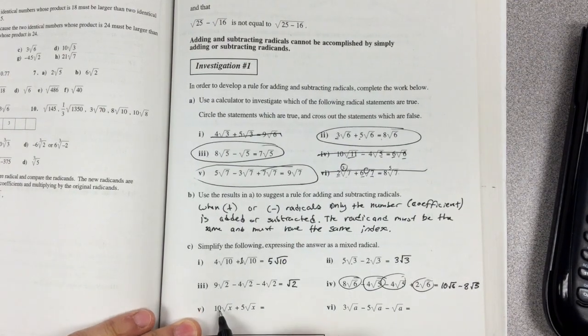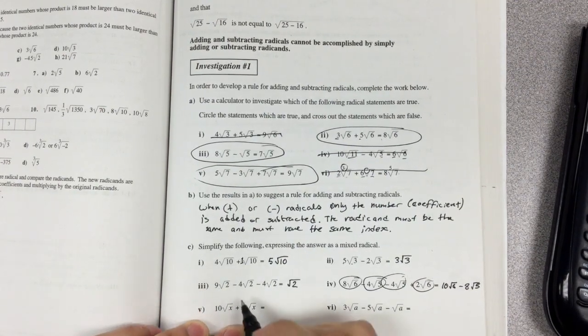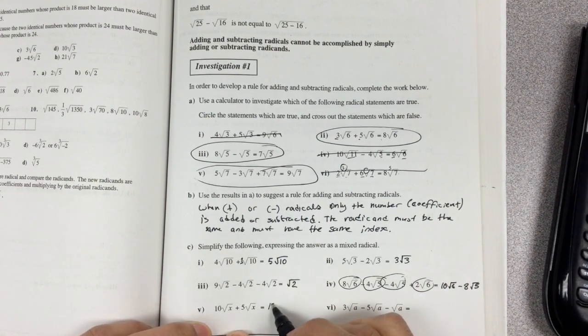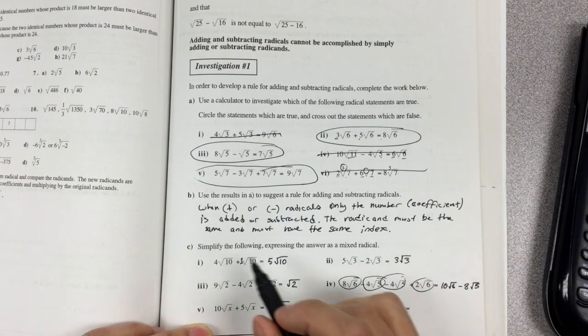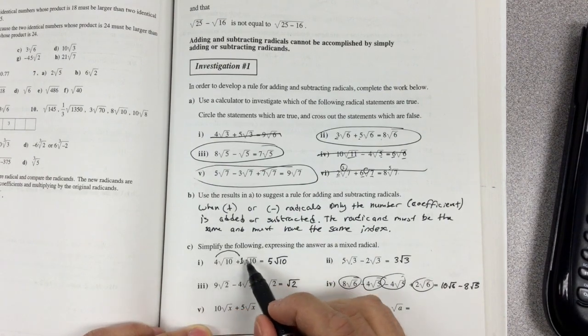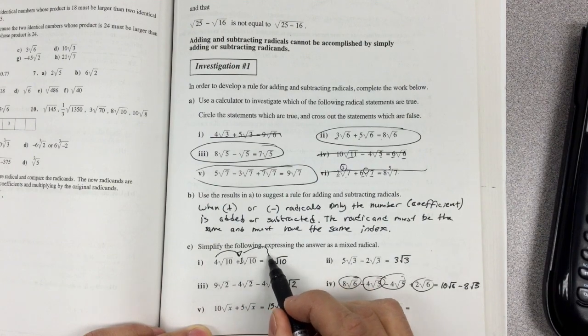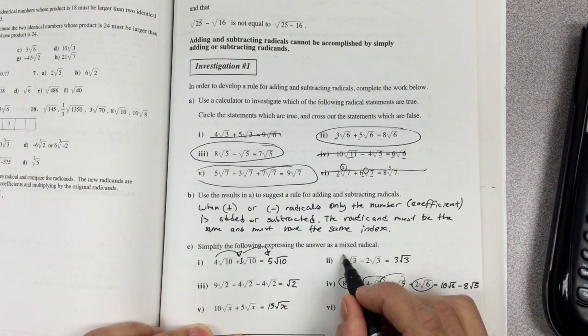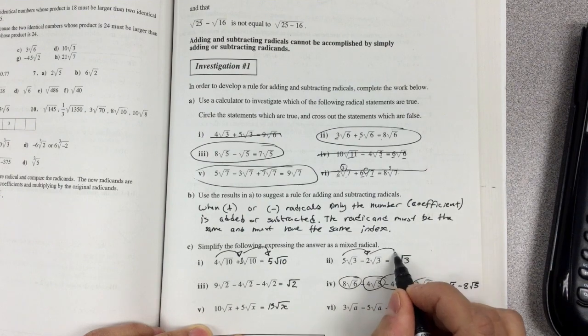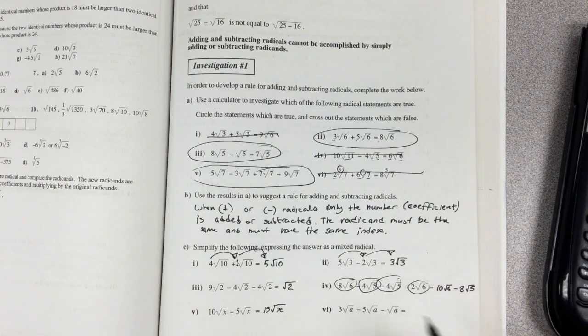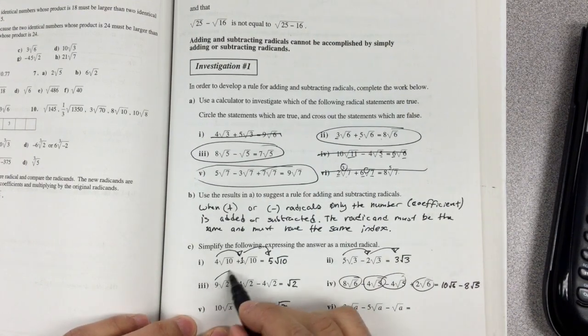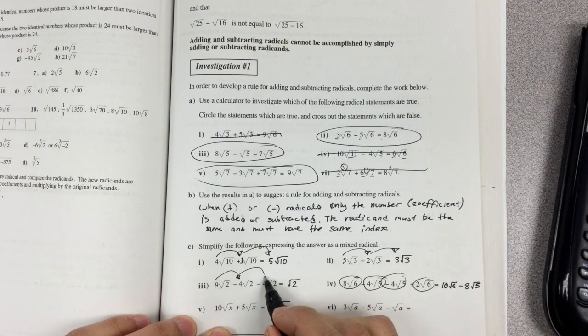Next, I have 10 root x plus 5 root x. Since the radical is the same, I can add these coefficients. 10 and 5 will result in 15 root x. And so what I'm doing is I'm only combining my coefficients. If I combine these coefficients, they'll result in this new coefficient. If I combine these ones, they'll result in this combined coefficient. Same here, 9 minus 4, subtract 4, results in 1.